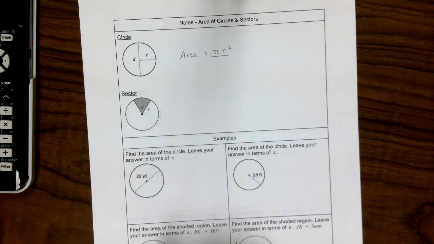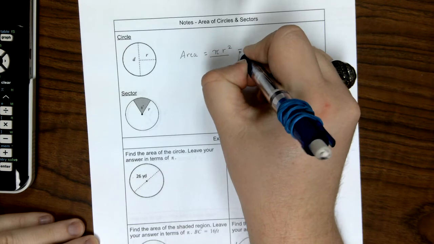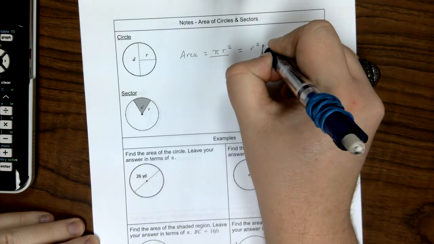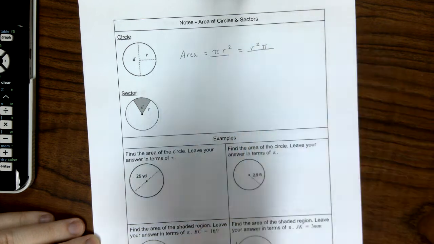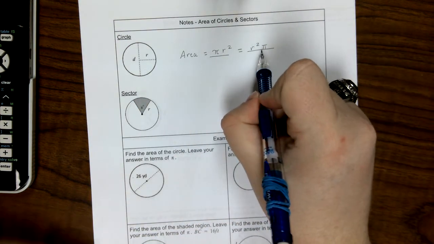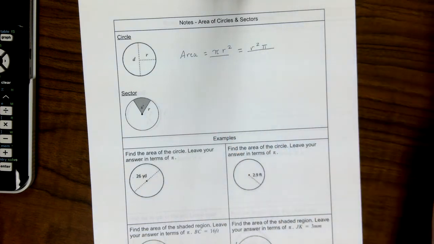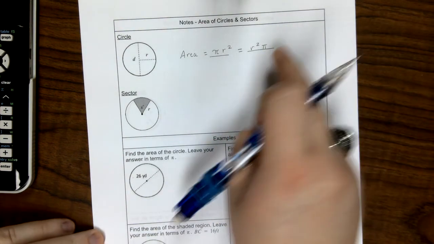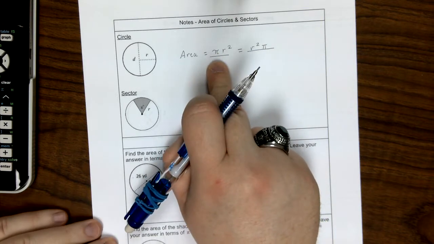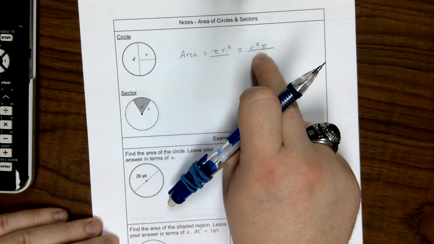Now, I know when we say the formula, we always say pi r squared because pi is a constant that is always involved with circles. But in practice, normally pi goes at the end, so you could also think about it as r squared pi. Okay? And when I do an area problem, I always want pi at the end. I just think it looks better. So you can remember it this way, but usually we write it this way, okay?